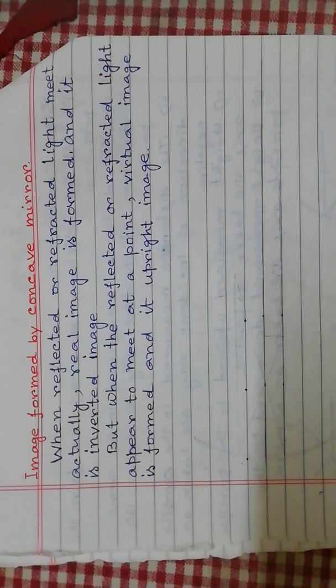When reflected or refracted light actually meets, then a real image is formed, and it is an inverted image.